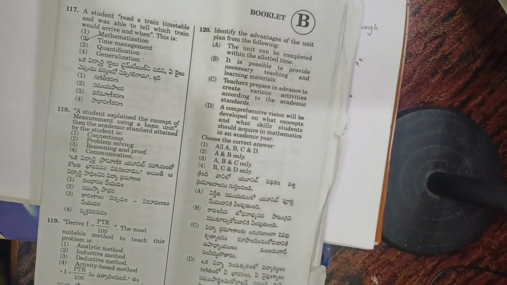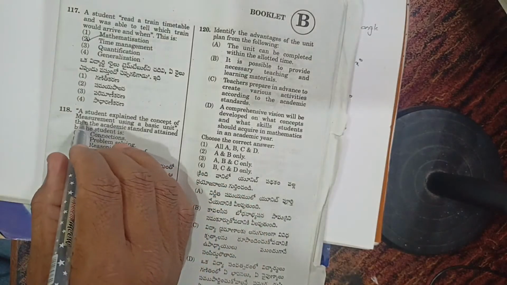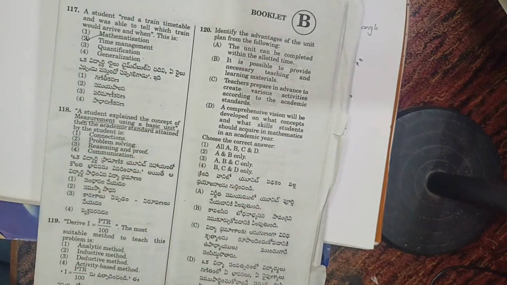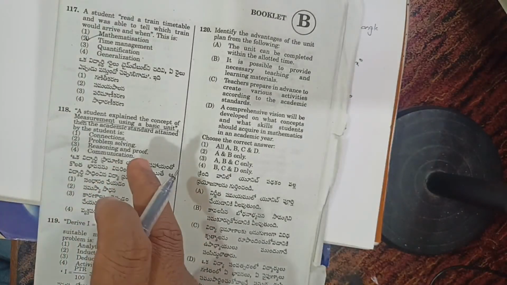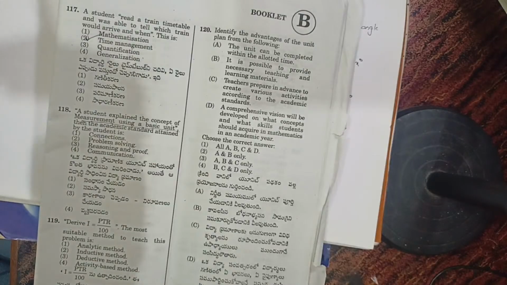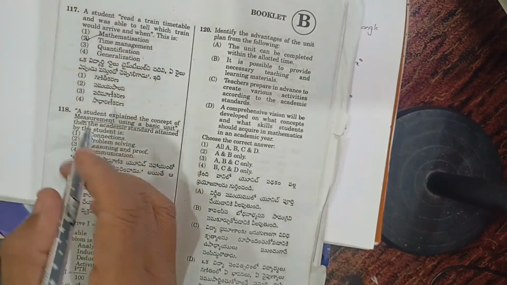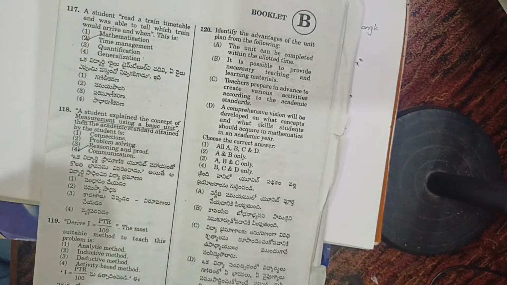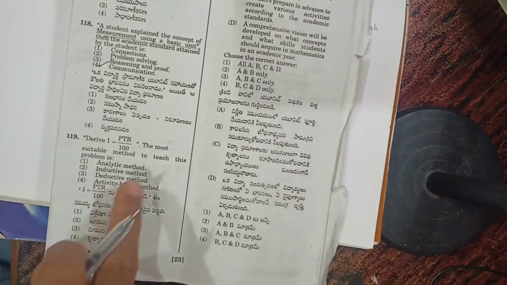And question number 118: a student explained the basic concept of measurement using a basic unit. Measurement. So the explanation is going to be done from one to another. One to another means communication. One to another is nothing but doing communication. Derive I equals PTR.